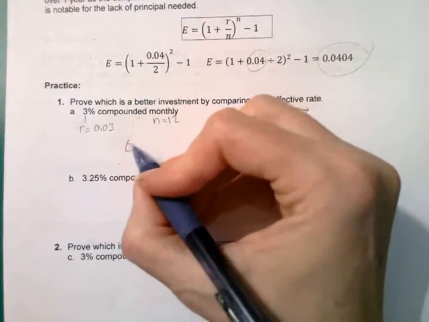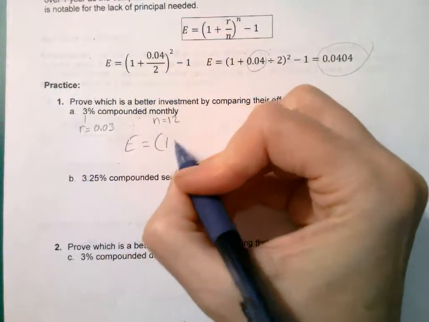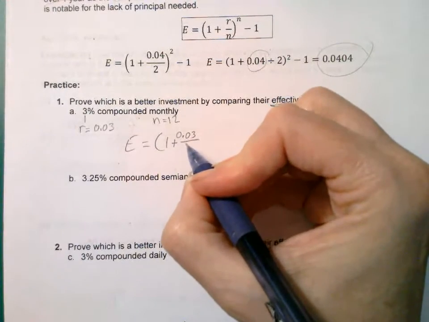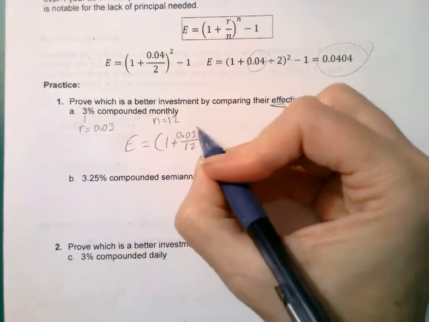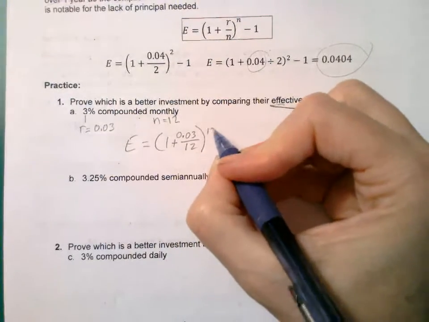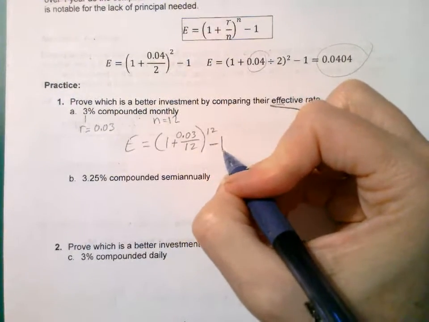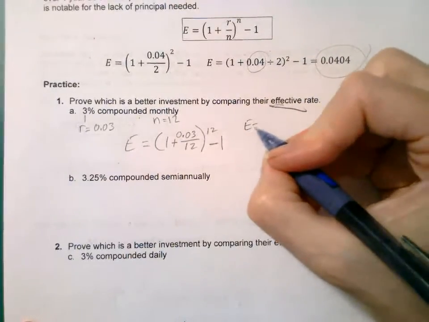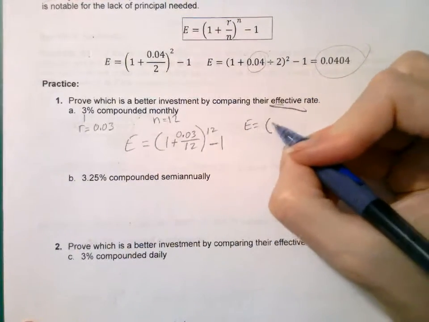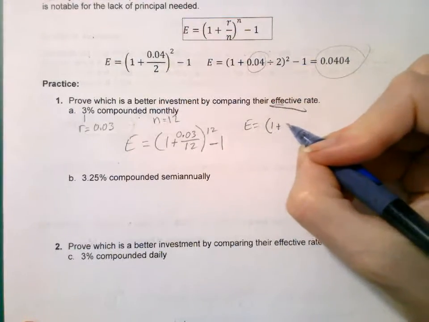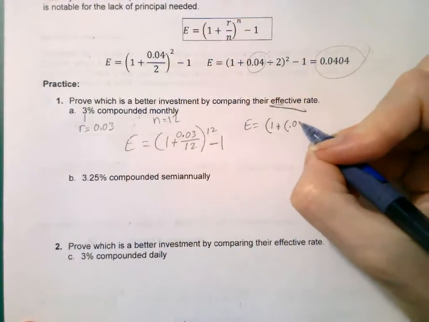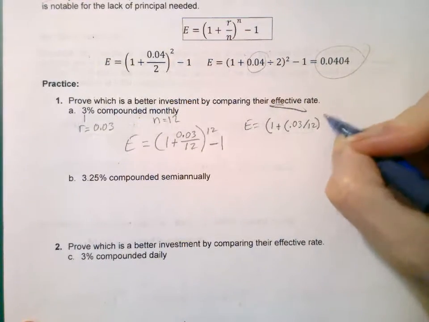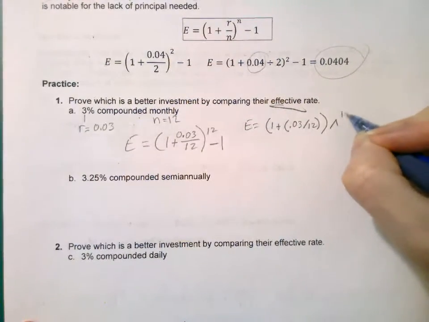So E equals 1 plus 0.03, you can put the 0 in front if you want, over 12 for monthly, raised to 12, minus 1. If you're putting that in your calculator all at once, you're going to go parenthesis 1 plus parenthesis 0.03 divided by 12, close parenthesis again, raised to the 12.